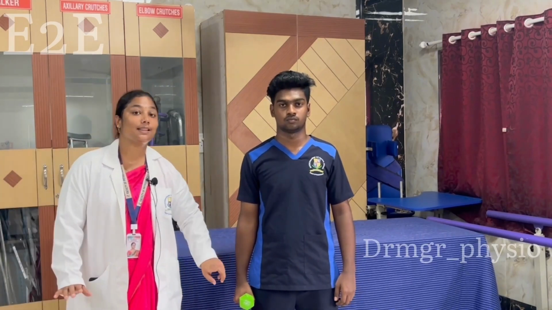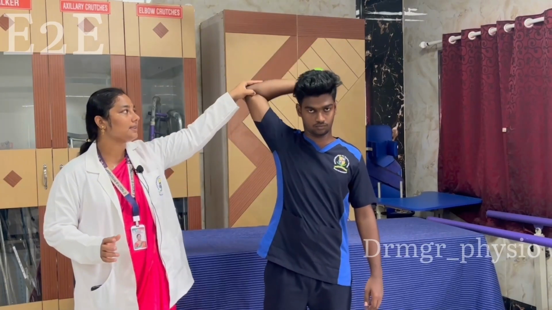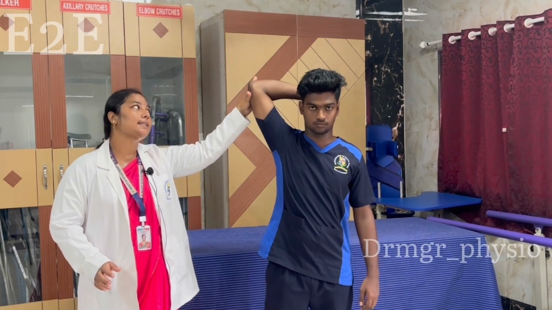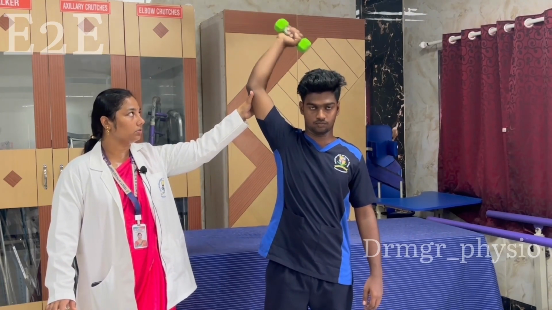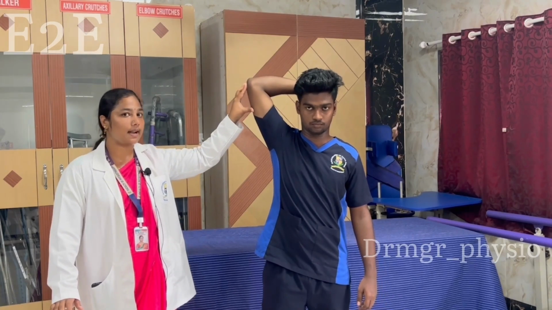Now I am going to train with the dumbbells. He can place his hand back near the scapula, with the elbow in the flexion state. Now he is going to extend his elbow up, down. So we can see the muscle is getting contracted and relaxed.